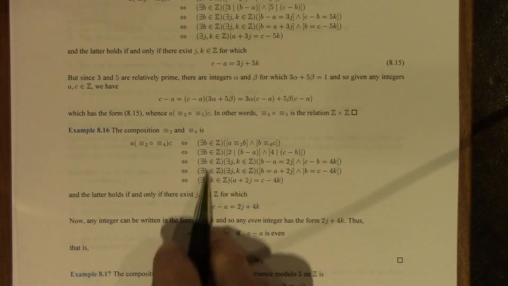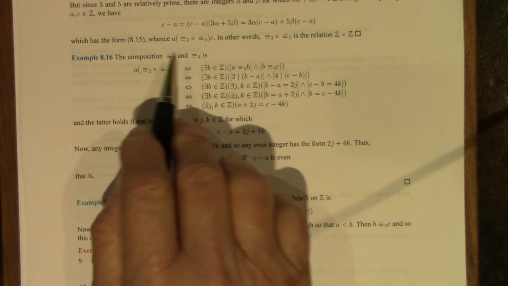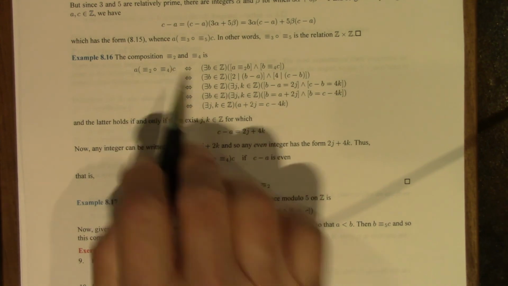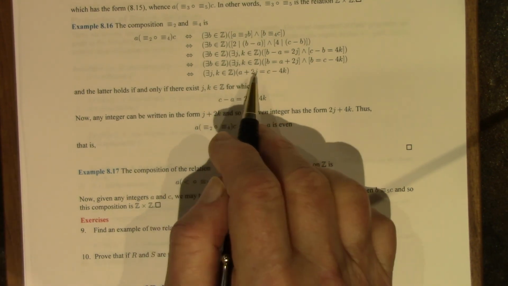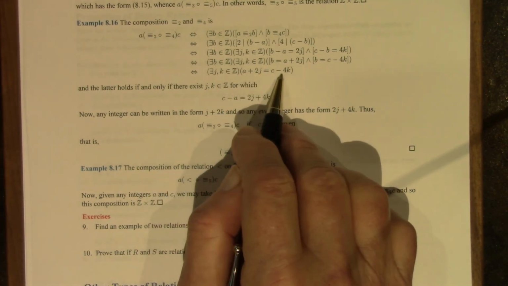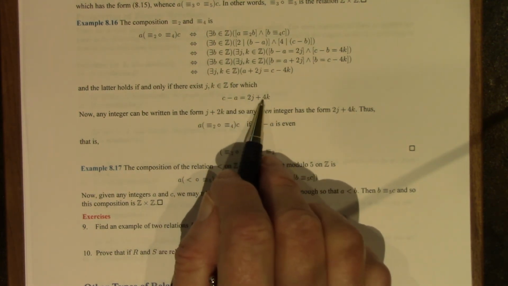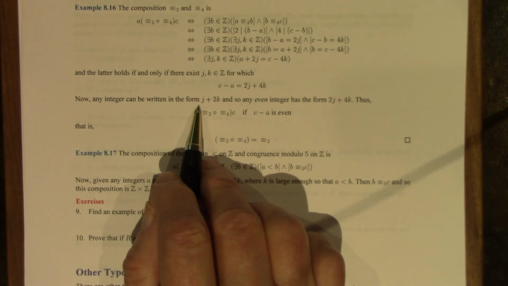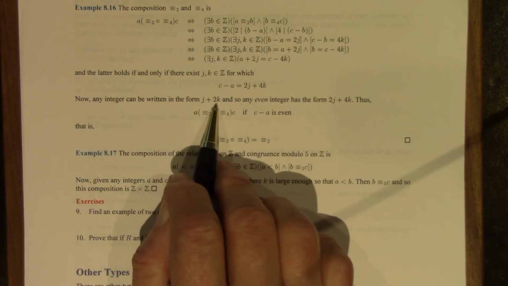Let's look at another very similar example where the moduli are not relatively prime. So the composition of congruence mod 2 with congruence mod 4. The algebra is pretty much the same with the obvious changes until you get down to here. And so we get this equation this time. Instead of a 3 and a 5, we have a 2 and a 4. Now, any integer can be written in this form. This is 1 times j plus 2 times k, because 1 and 2 are relatively prime.